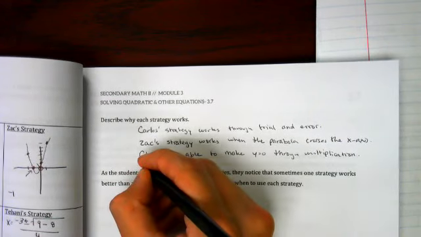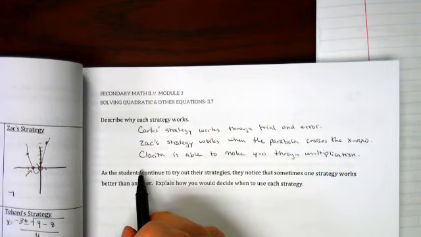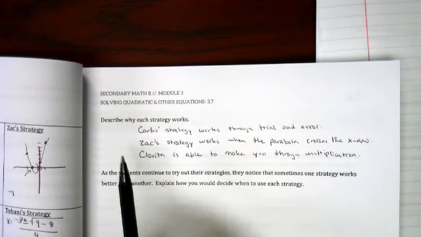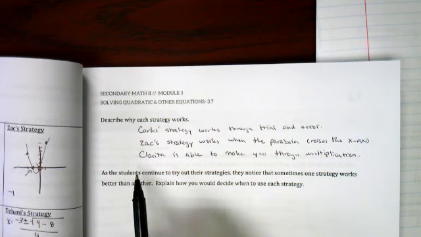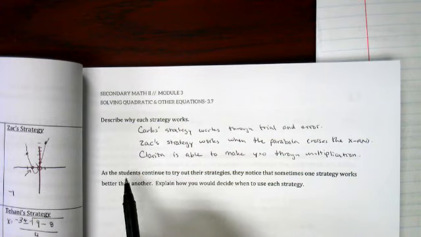Tia's strategy and Tehani's strategy work for the same reason. Remember back in 3.5 when we talked about the quadratic formula, the quadratic formula is really just solving by completing the square and by writing in vertex form, except you do all of it with letters and then you just plug in.